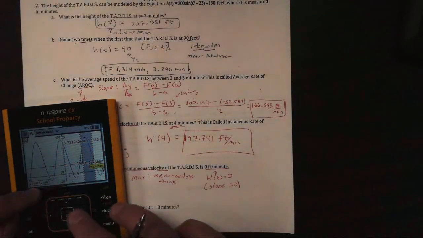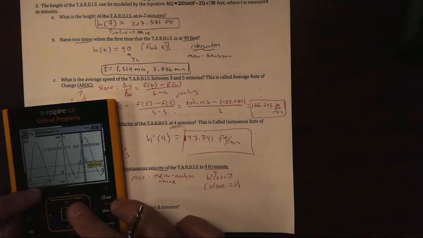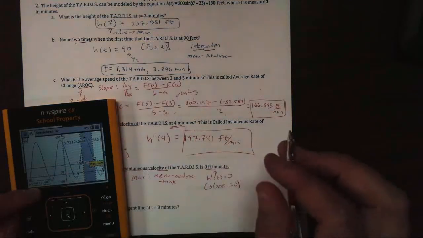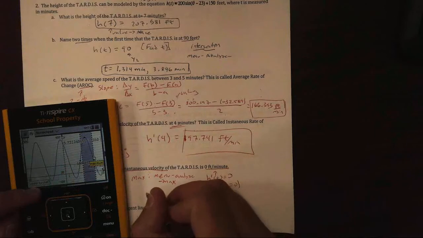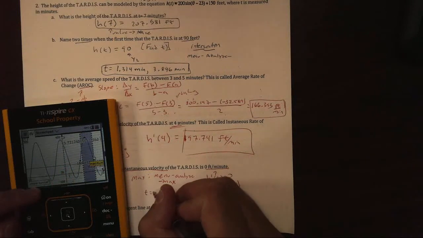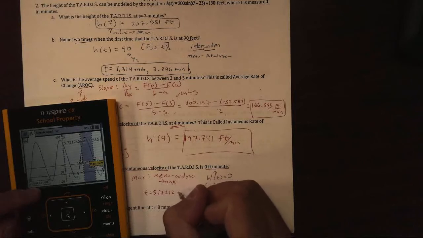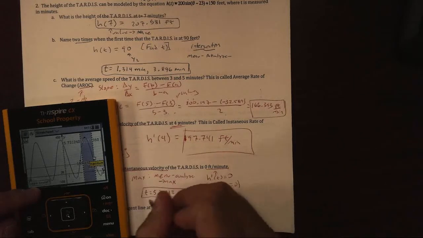Now notice when I go through here, I'm not at the top, but there's my maximum value, 5.2. And then once I pass the maximum, it won't change. So my first maximum value is at t equals 5.7212 minutes. And now I'm going to find a minimum value.